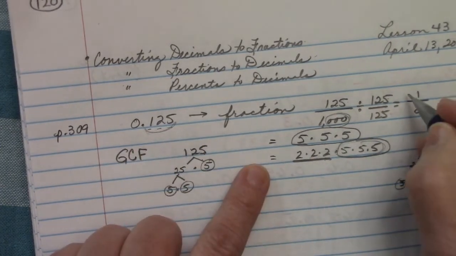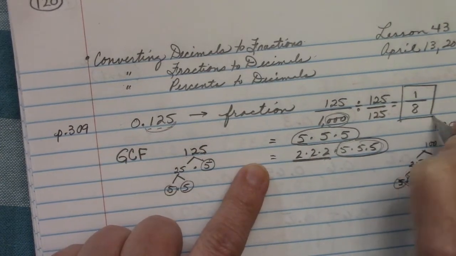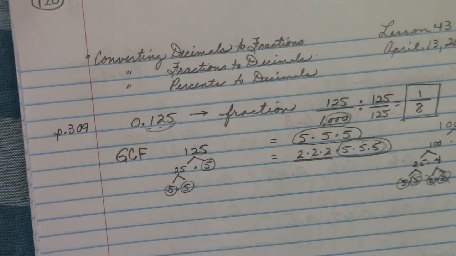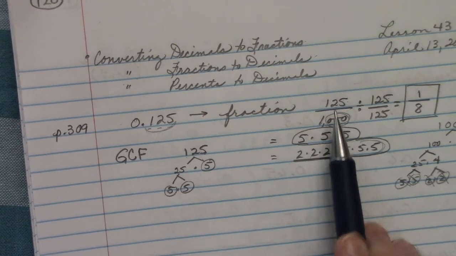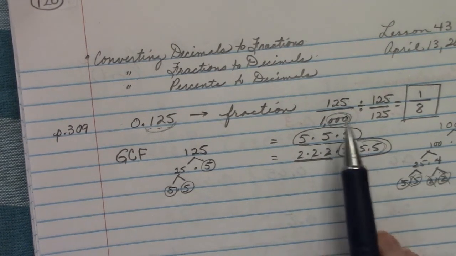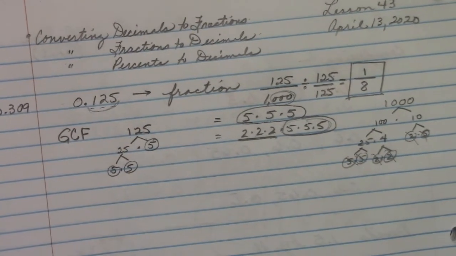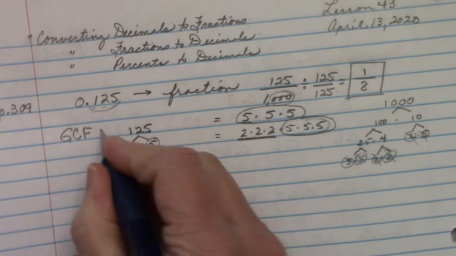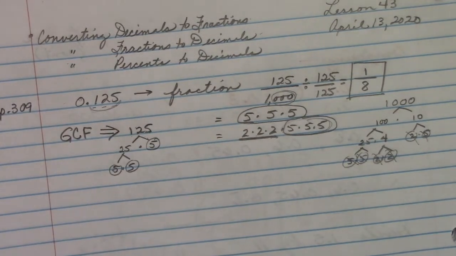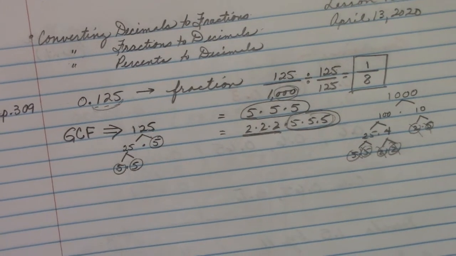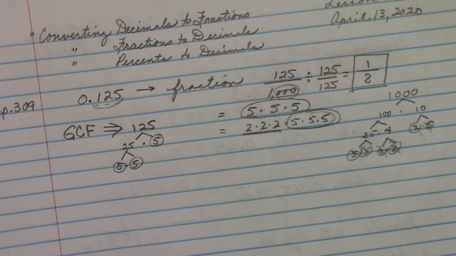So the fractional conversion of this is 1/8. And yes, of course, you could have gone through all the division and dividing by 5 and 5 and 5 and 5, but the greatest common factor is something you need to have practice doing. It will help you reduce all sorts of fractions, and for this application, it was the easiest.